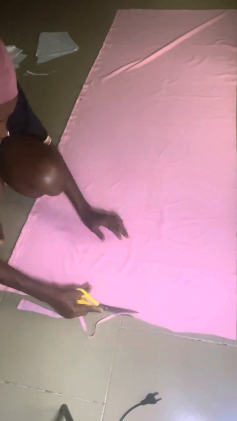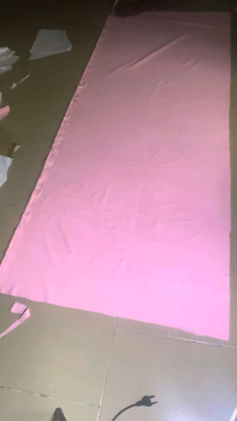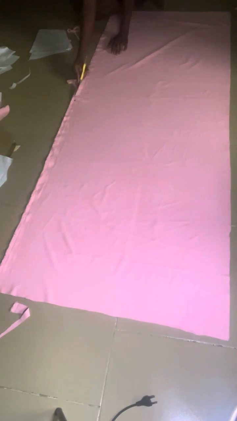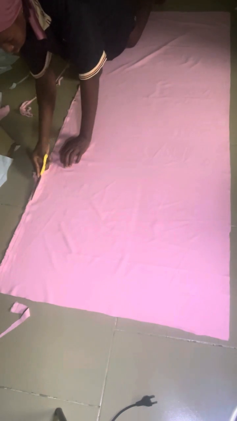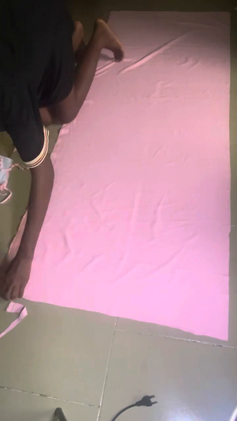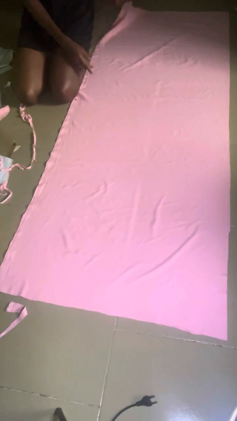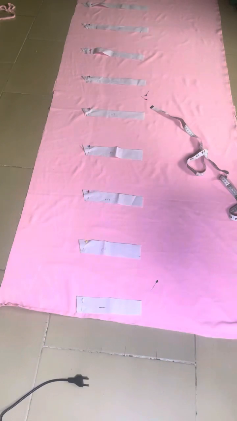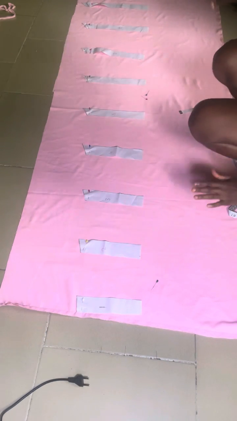So after cutting out the excesses, I folded the remaining one into 2 and cut as you can see. I'm trying to open the folded part because it's on fold. So after cutting it, I went ahead to join the 2 sides and open the middle of one of them.